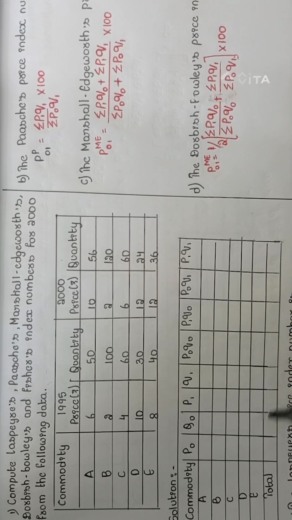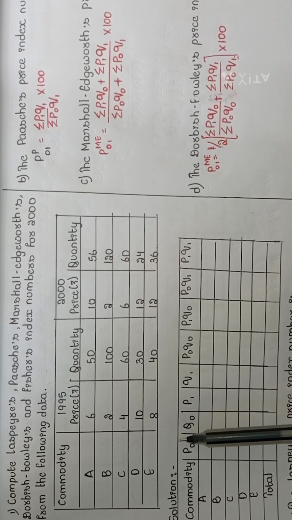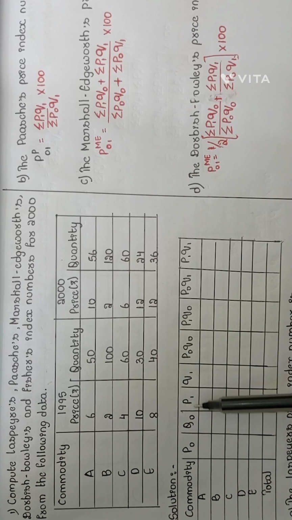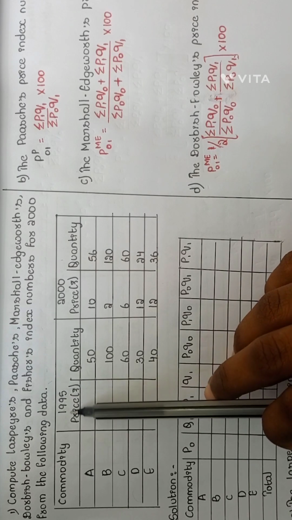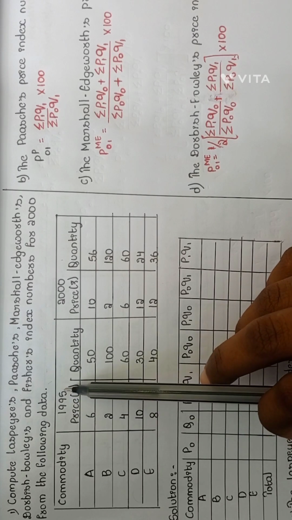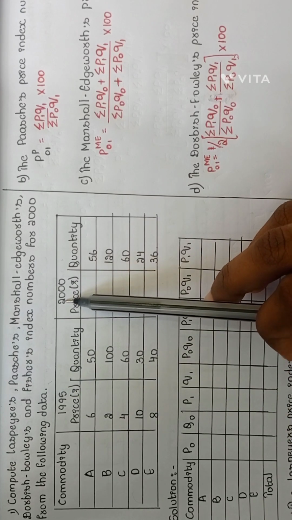This is the format of the solution. First you take down the commodities A, B, C, D and E and also take the total column. Here I have written P0, Q0, P1, Q1. So P0 is nothing but the price of the commodity in the base year. 1995 will be the base year in this question and 2000 will be the current year.